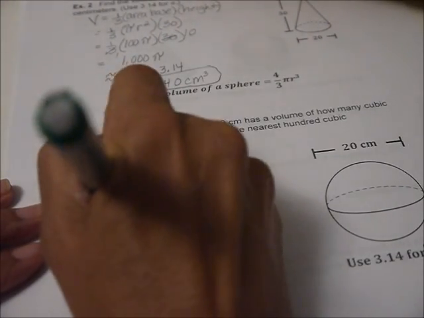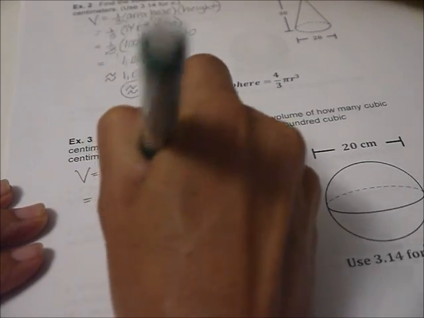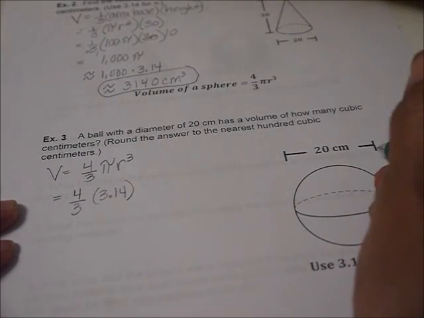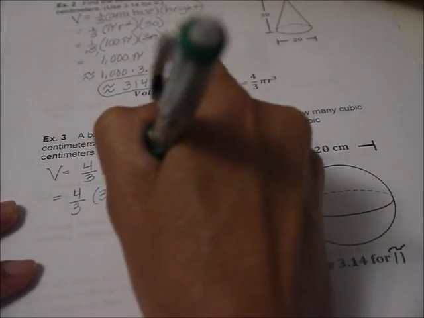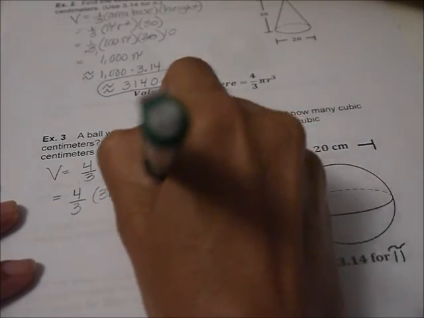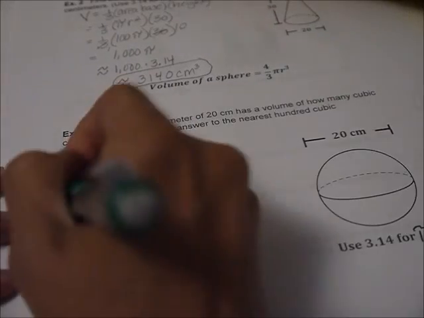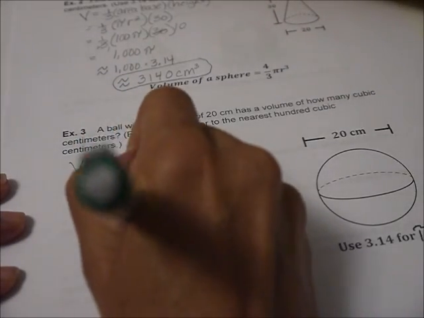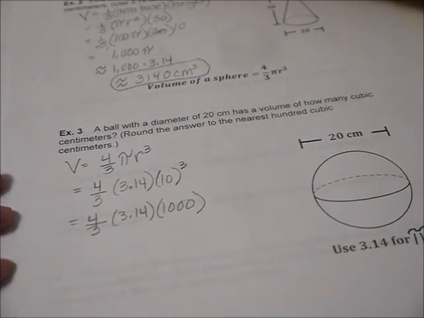Okay, so really all we need to put in there is our radius. 3.14 for pi, and then our radius. Well, our diameter is 20, so our radius is 10 cubed. Okay, so now let's deal with the exponent first. Order of operations, we got 4/3 times 3.14 times 1 with 3 zeros, 1,000.